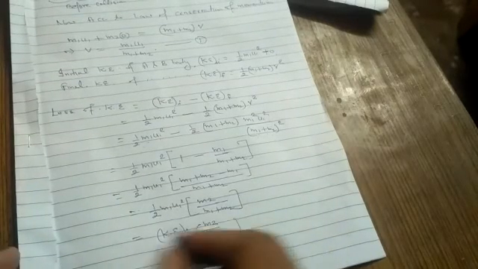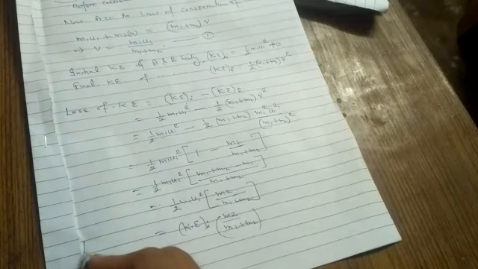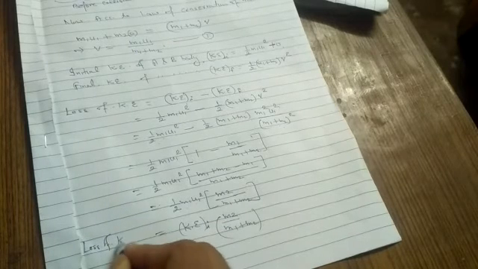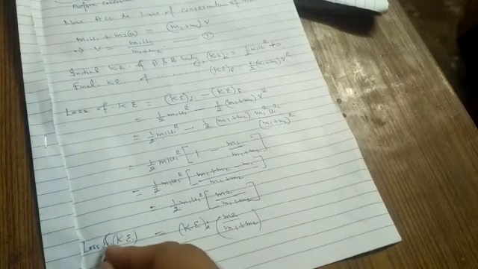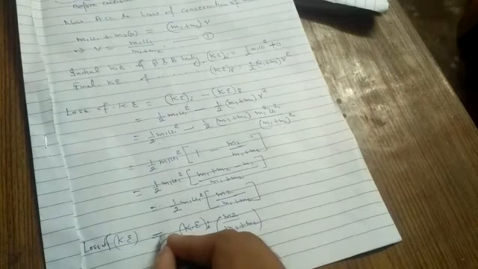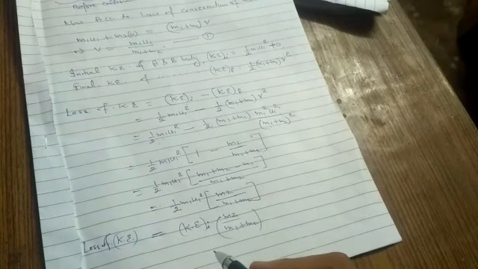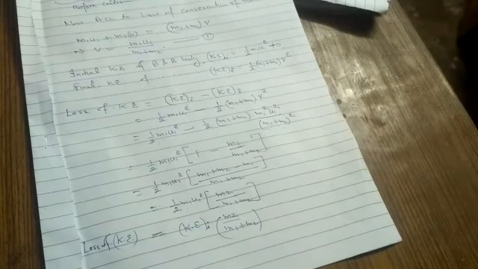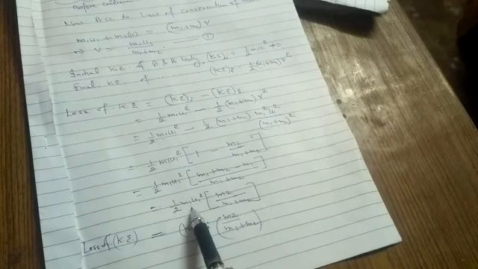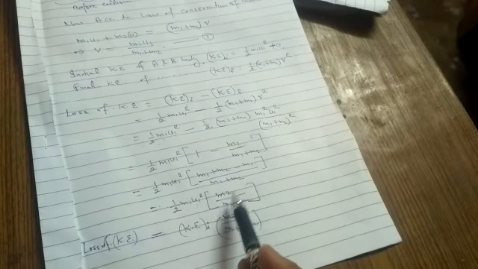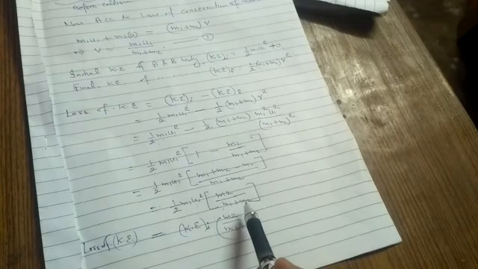So this is the expression for the loss of kinetic energy. During perfectly inelastic collision in one dimension, there is a loss of kinetic energy, and the lost kinetic energy equals half m1 u1 square times m2 upon m1 plus m2.